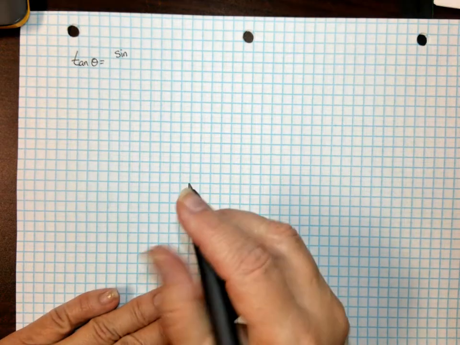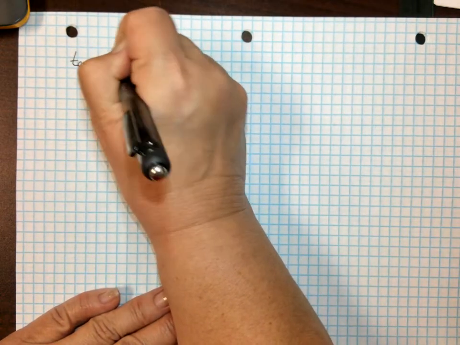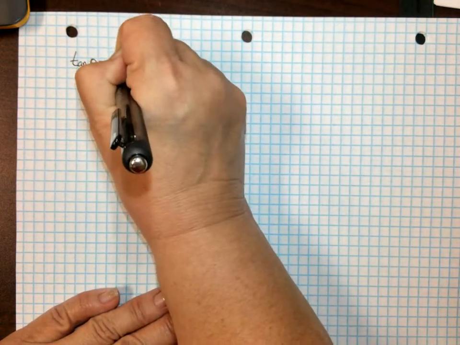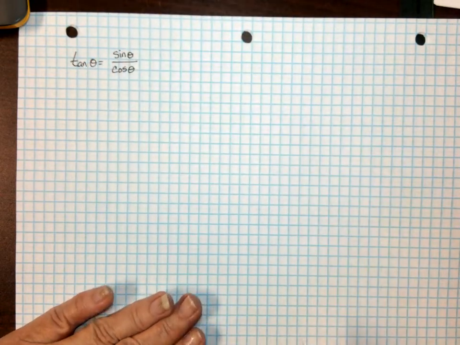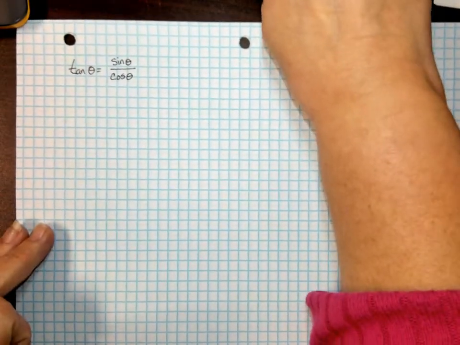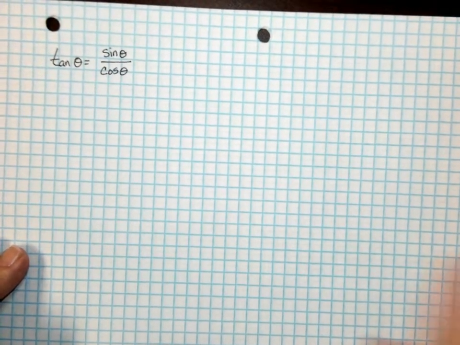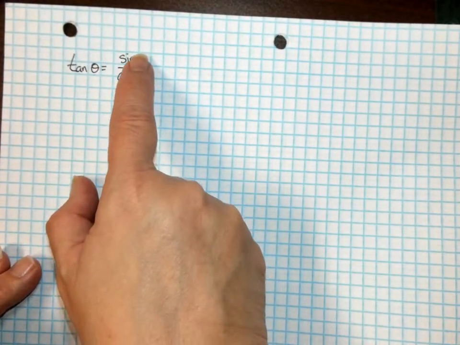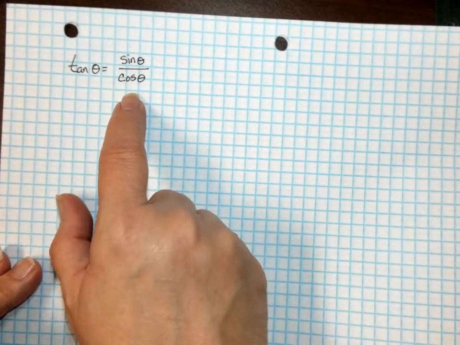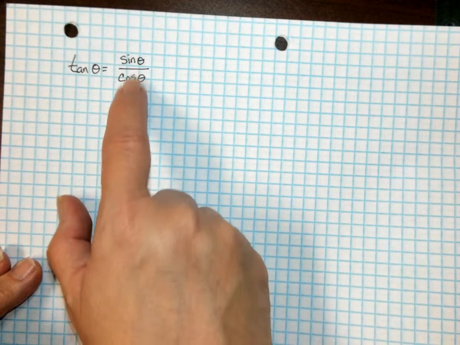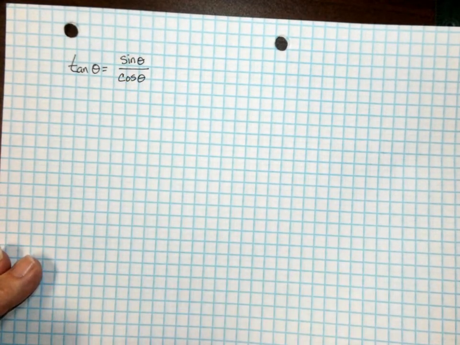All right, so tangent of theta is equal to sine theta over cosine theta. So what that means to us is that tangent theta is a rational function, right? We have a ratio here, a fraction.